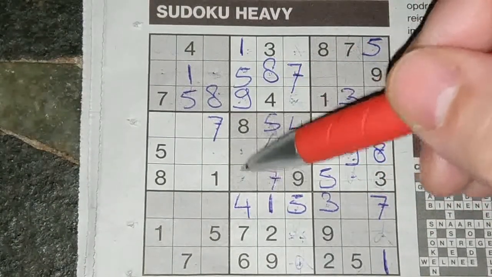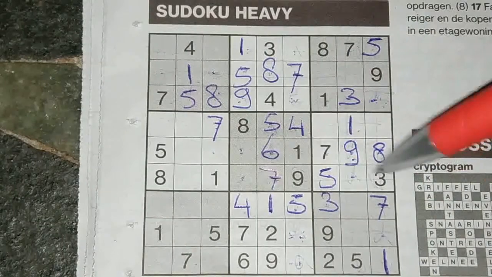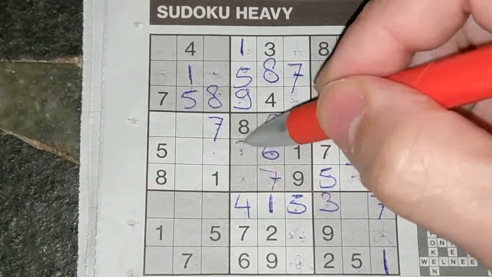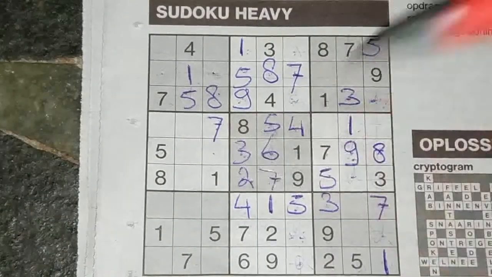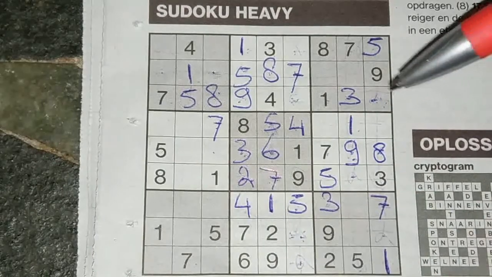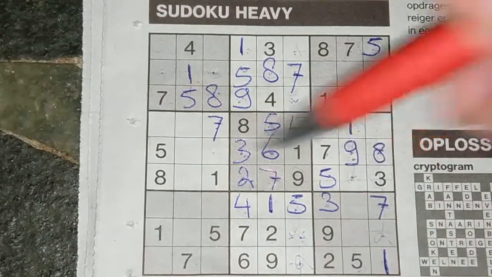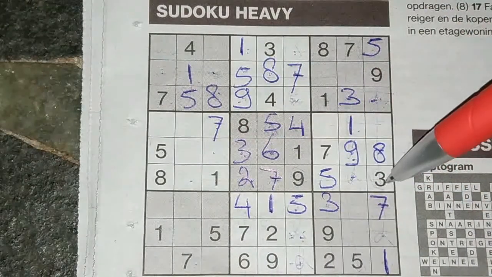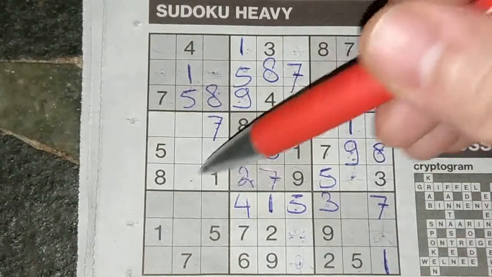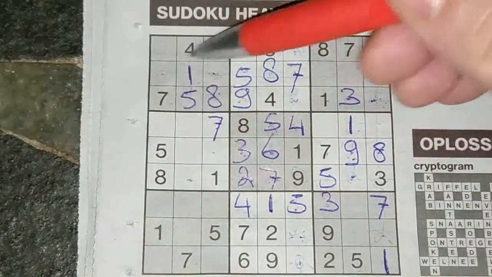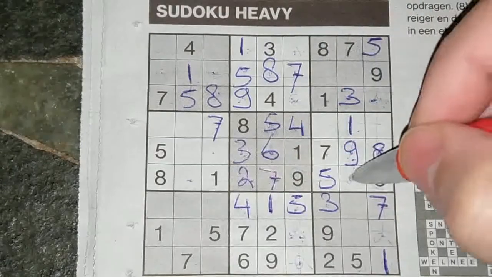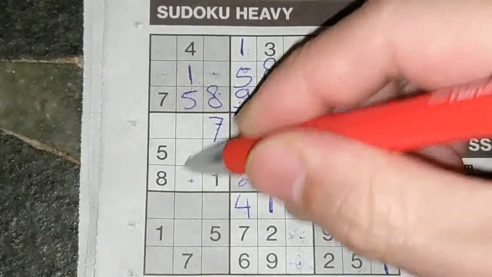Here we have 2 missing numbers for this big square. For the numbers 3 and 2, we have a 3 there, so no 3 there. 3 should be here and the 2 goes there. 2 missing numbers in this row. For the numbers 6 and 4, we have a 4 there, so no 4 there. 4 should be here and the 6 goes there.